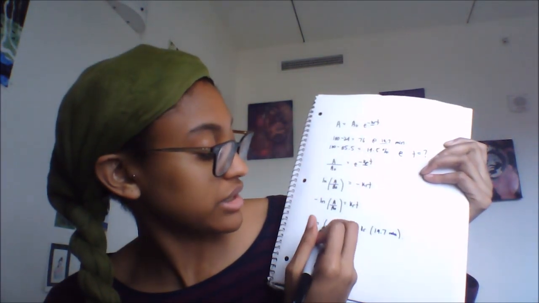All right. So we have kR. Now we just have to divide 19.7 by negative ln of 76 over 100. Let's see what we get. I've got the calculator. I don't think you can see it, so you'll just have to trust me on this. ln of 76 divided by 100, which is 0.76. Since it's less than 1, it'll be negative, but we have that negative on that side, so it'll come out positive.